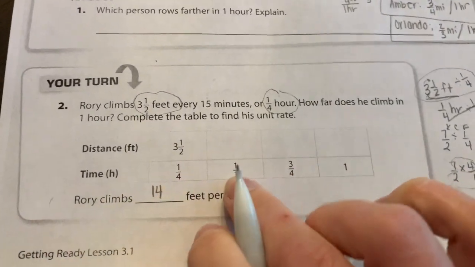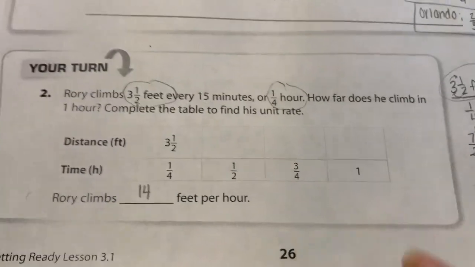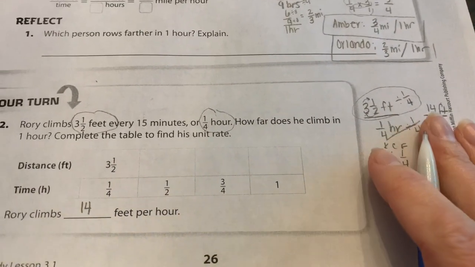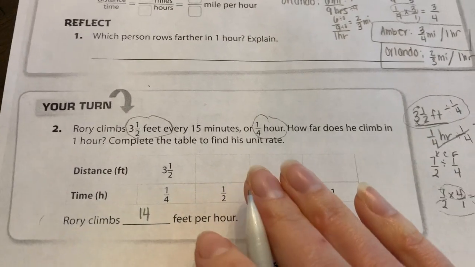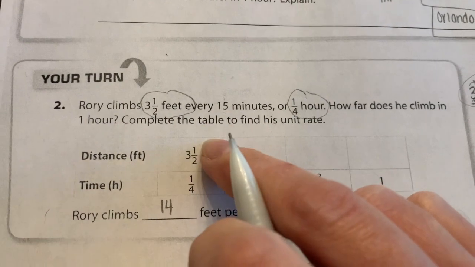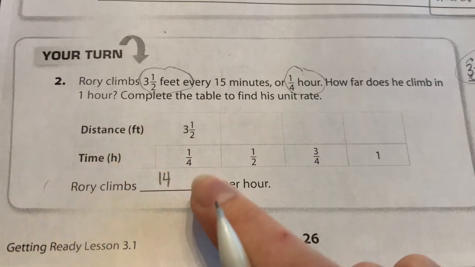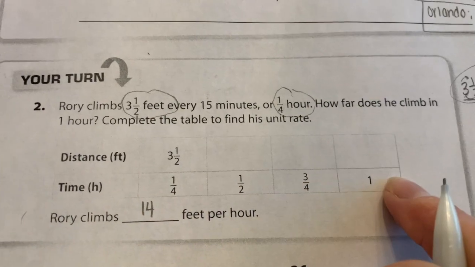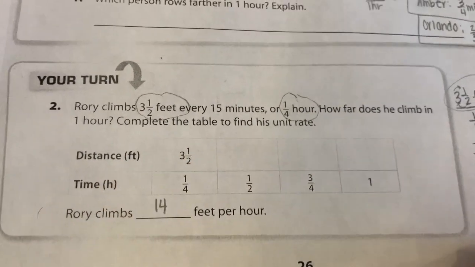Now, if you're going to do this using the chart, if you prefer that, you can. I just want to make sure you guys are seeing this because this is the way we're going to be doing it. Only sometimes will you be able to use the chart. So if he's going 3.5 feet every 1/4 of an hour, you can set up the chart so that it's going by fourths. So you just keep on adding 3.5.